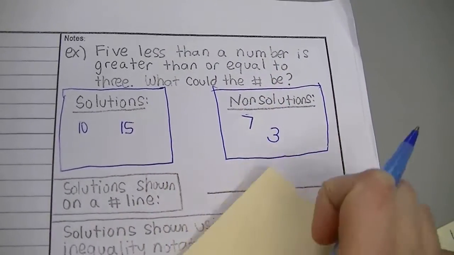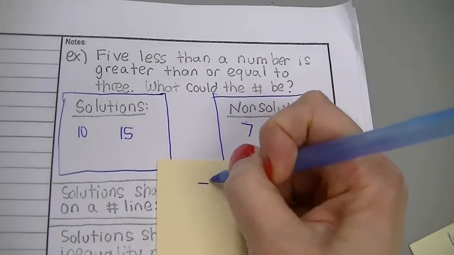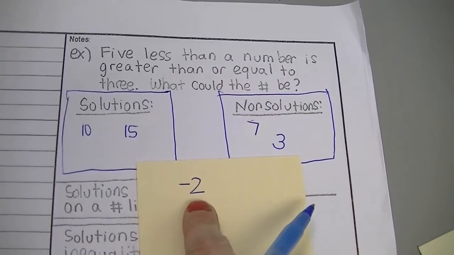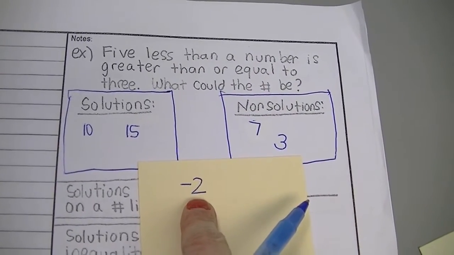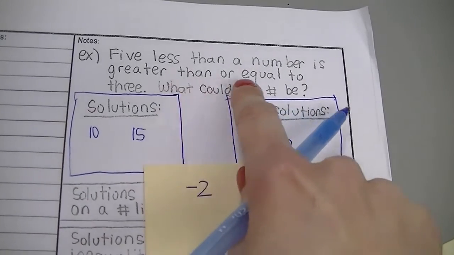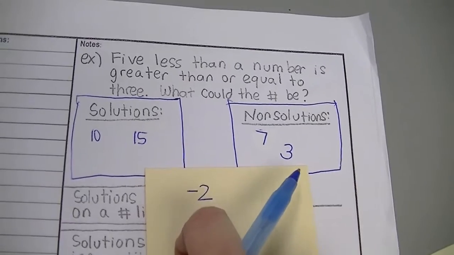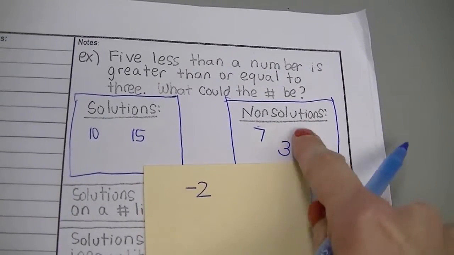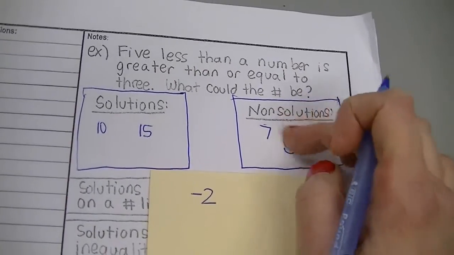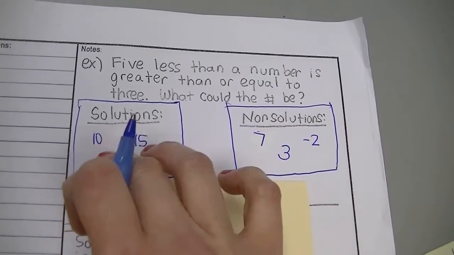Let's try negative 2. All right, 5 less than a number. So 5 less than negative 2 is negative 7. Is negative 7 greater than or equal to 3? No. So therefore, I'm going to put that negative 2 in the non-solutions category. Okay? So I want you to find 2 more non-solutions, and I want you to find 3 more solutions.